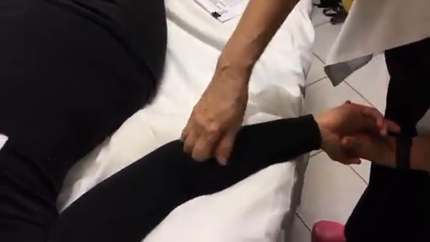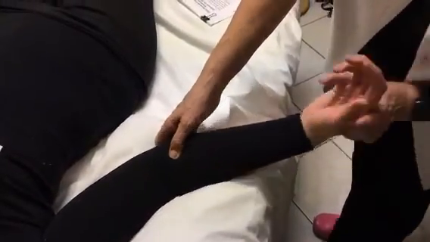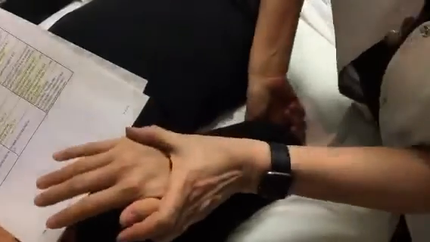Let's come down all the way to where it attaches, right where it attaches onto the metacarpals, right there. So I'm just checking it again, shortening it all the way. And you want the arm to totally bend like that.